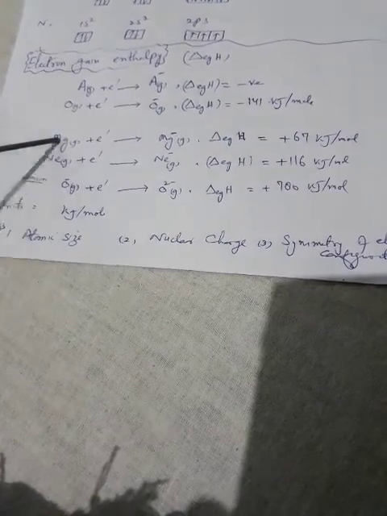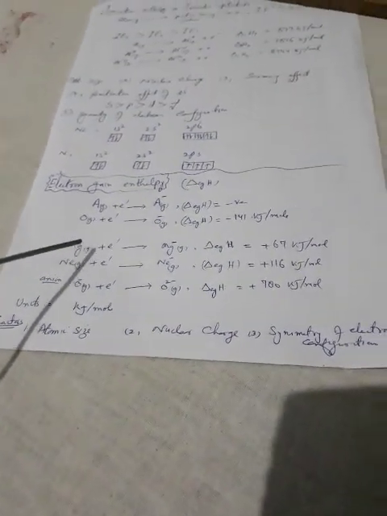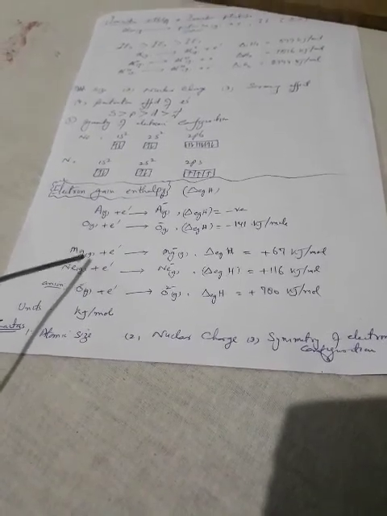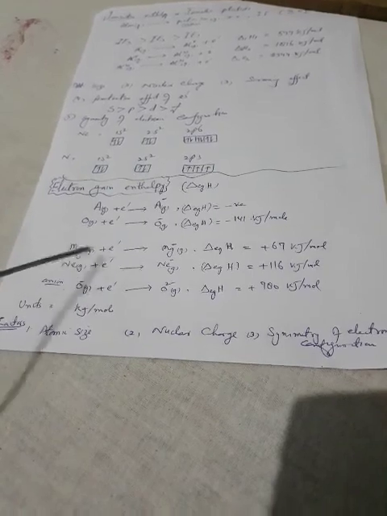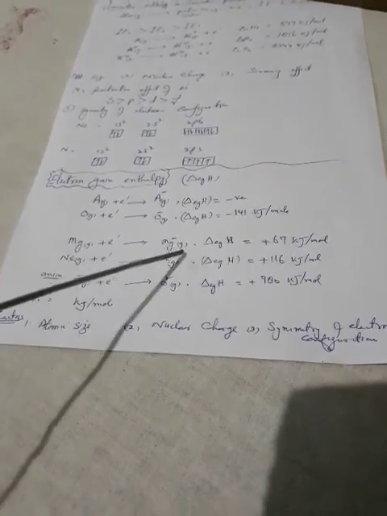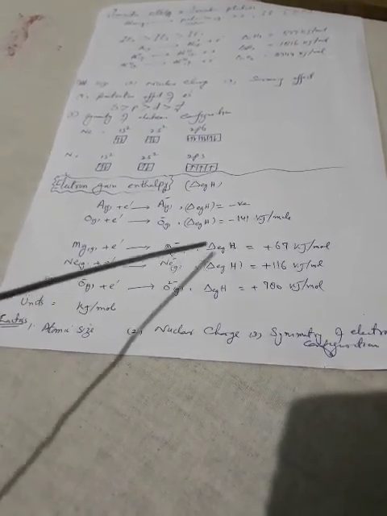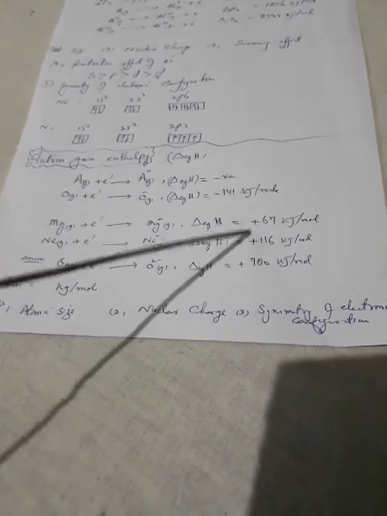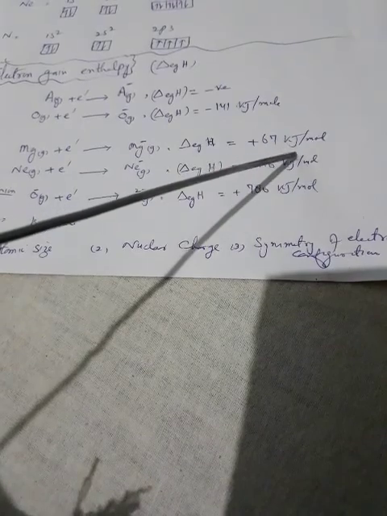Similarly, in the case of magnesium, it has two electrons in its 3s orbital. So again we see energy is needed here. That is, the electron gain enthalpy has a positive value. It is plus 67 kilojoules per mole.